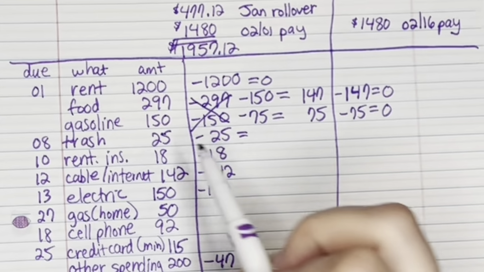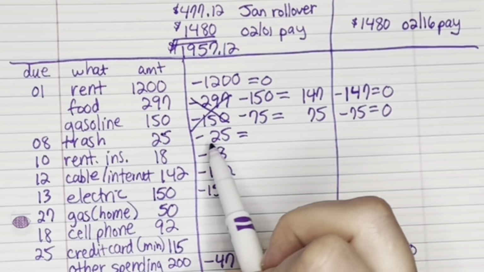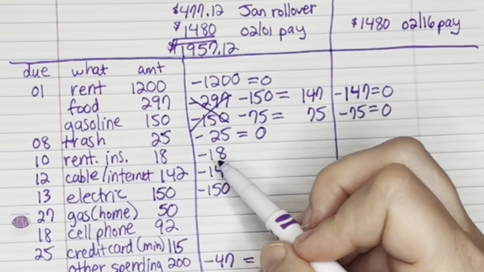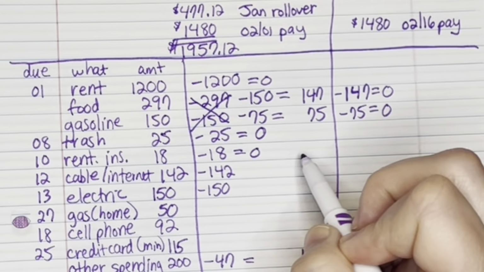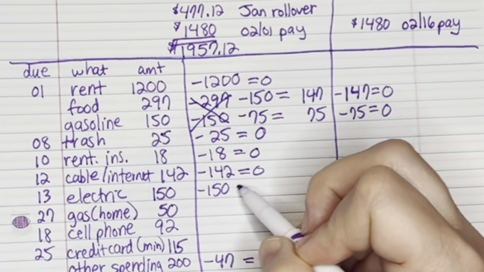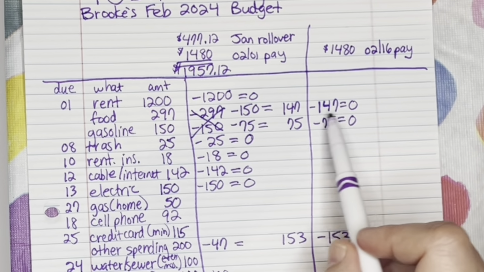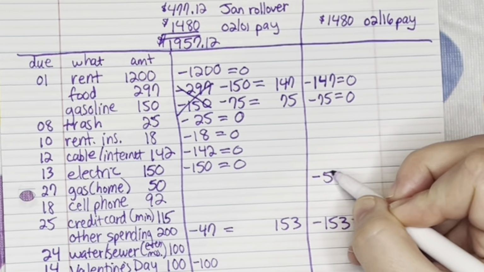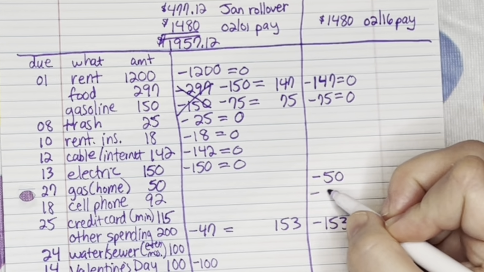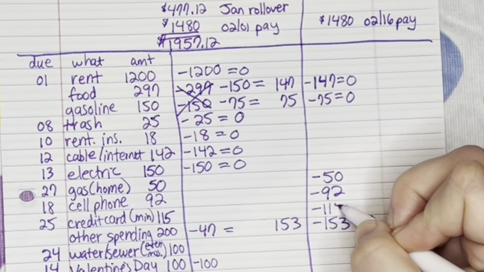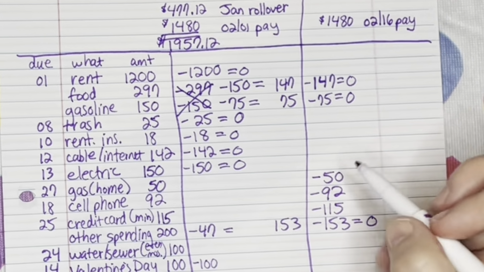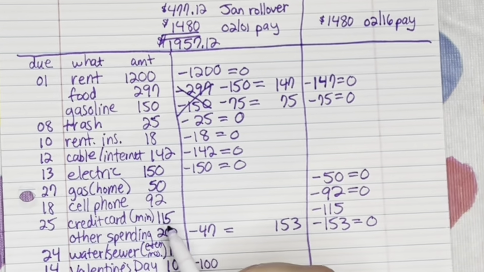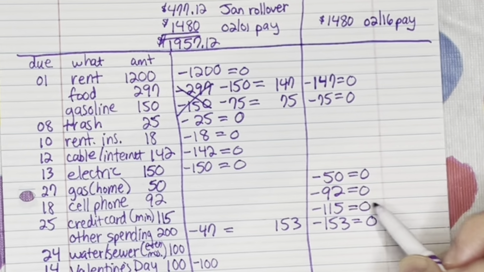$25 total, and she's taking $25 out of this pay. That's going to equal 0 remaining. 18 minus 18, 0 left to budget for that category. We've already accounted for all the food and gasoline. So from this paycheck, she wants to do gas for her home, her cell phone, her credit card minimum. 50 minus 50 is 0. 92 minus 92 is 0. 115 minus 115 is 0.